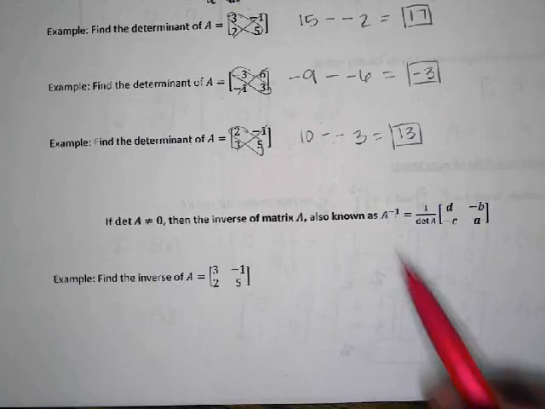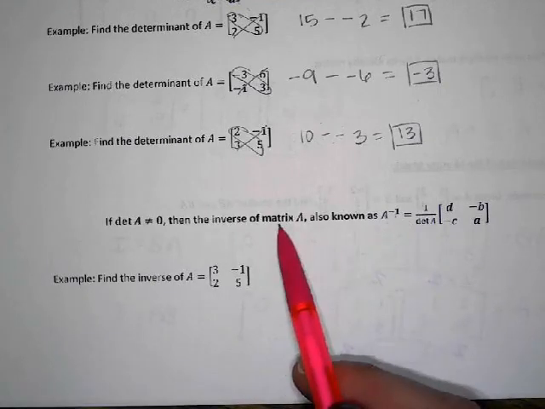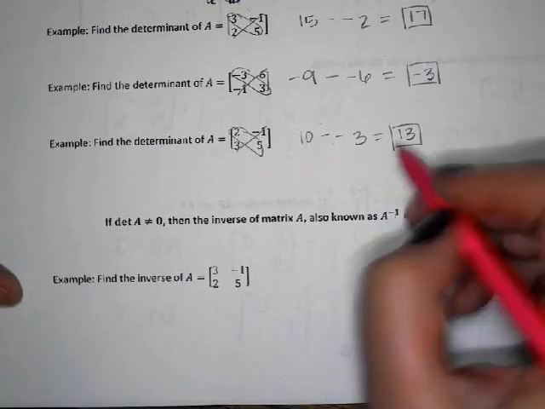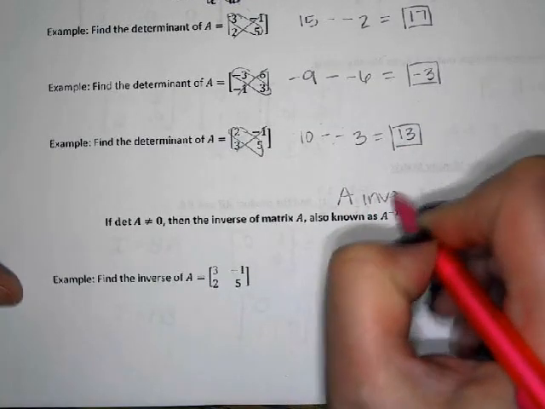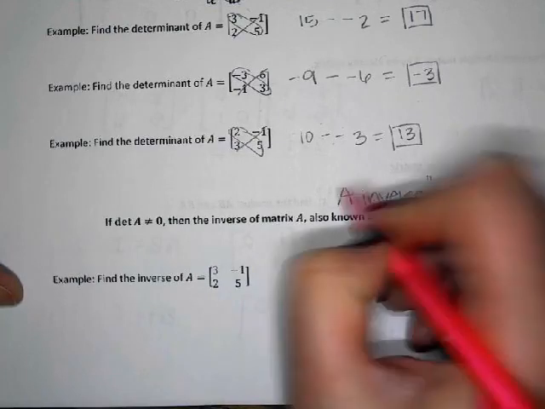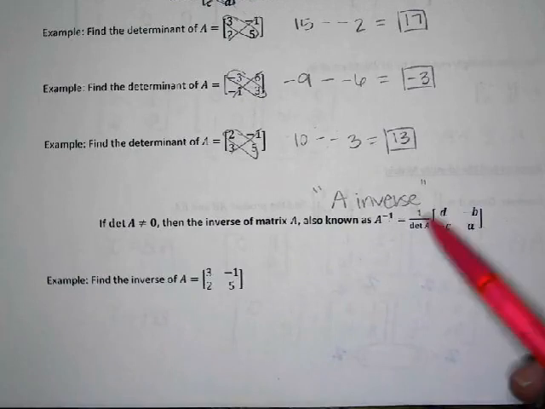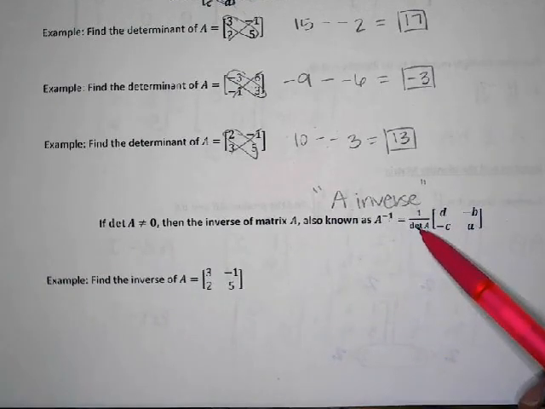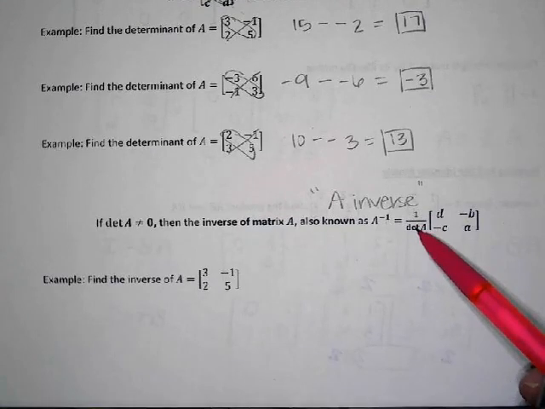So let's put this above. We're going to say A inverse. This is how you read it out loud if you were to say it. A inverse. That's how you read it. So you do 1 divided by the determinant, and you use this as a coefficient. So you're going to take this number, whatever it is, and multiply it by each of the numbers inside of the matrix.